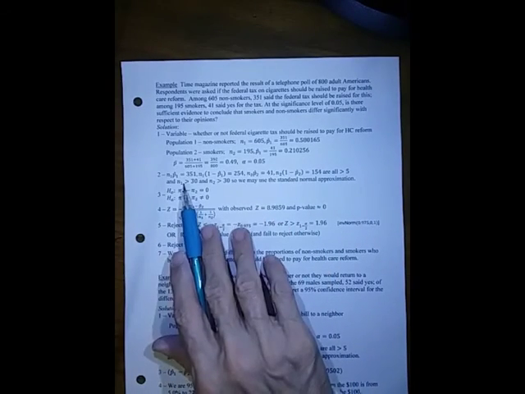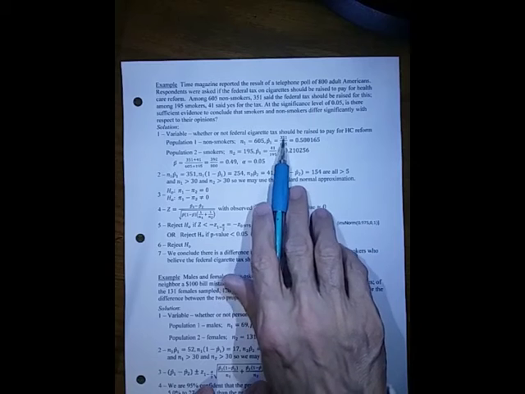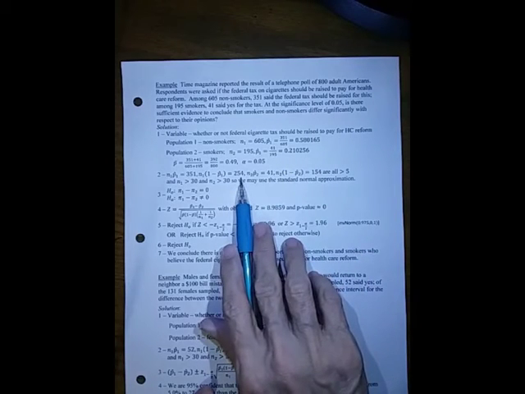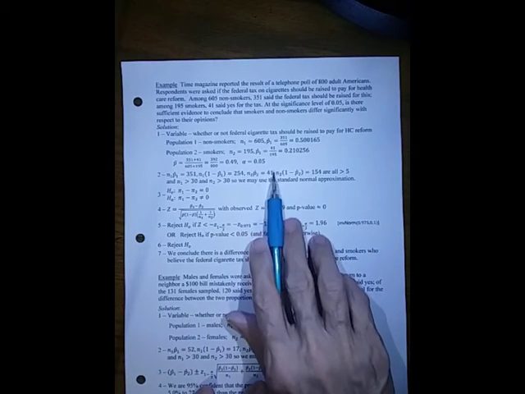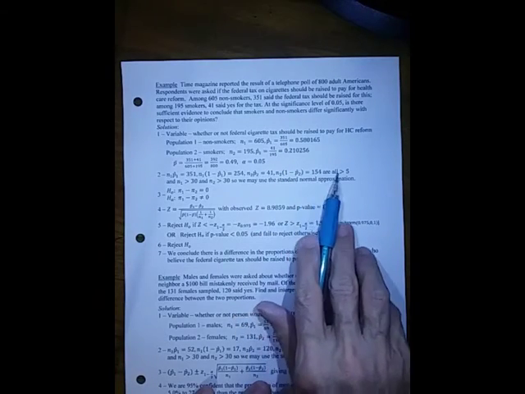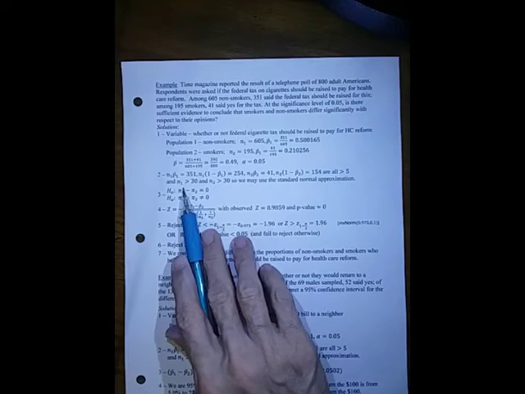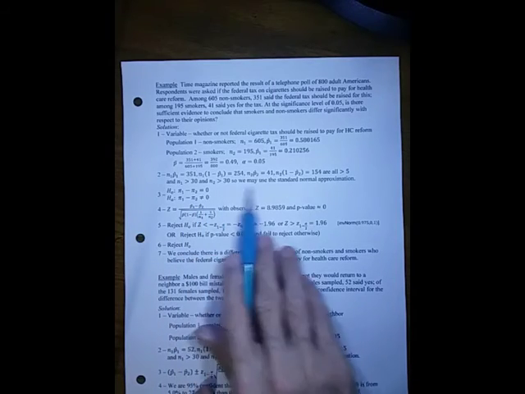We look at the number with and the number without. The number with is 351. The number without would be 605 minus that 351, or 254. The number with here was 41. The number without is 195 minus that 41. Those numbers are all more than 5. In fact, they're all well more than 10. And the sample sizes are all more than 30, so we can use the standard normal approximation.